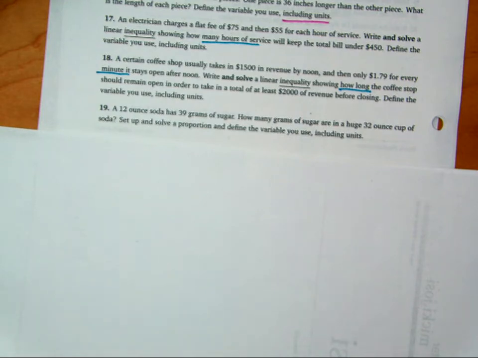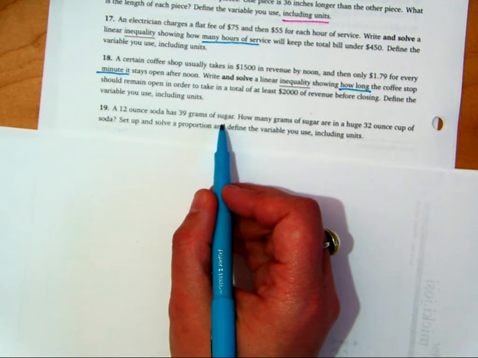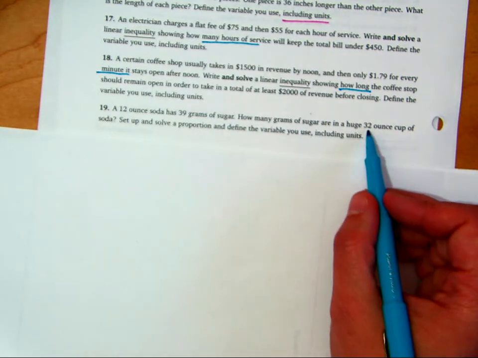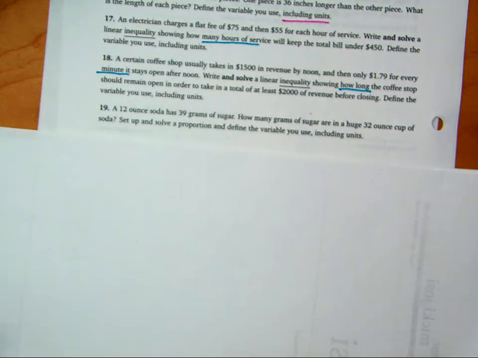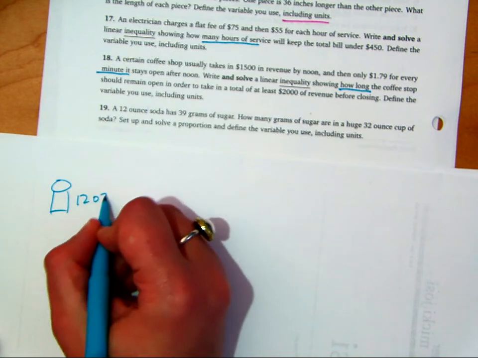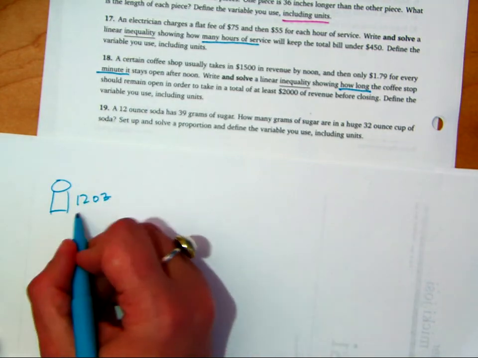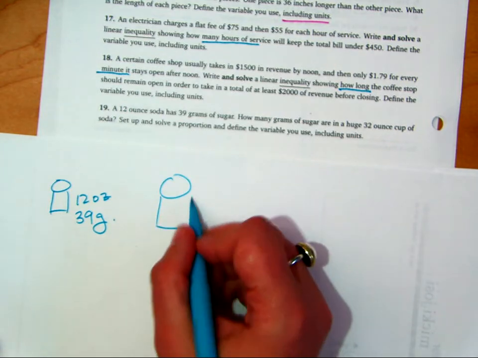Okay, let's do number 19. A 12-ounce soda has 39 grams of sugar. How many grams of sugar are in a huge 32-ounce cup of soda? So you might draw your little cups. Here's the 12-ounce. The 12-ounce has 39 grams of sugar. Here's the 32-ounce.